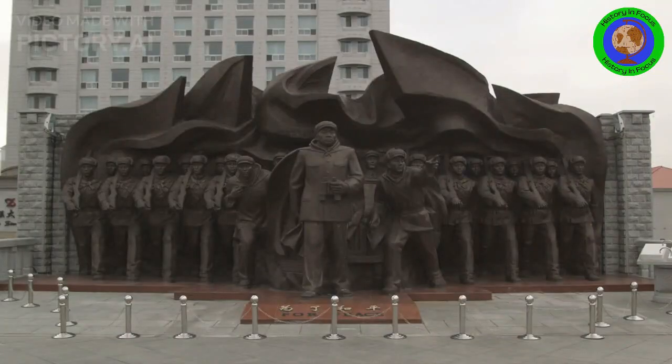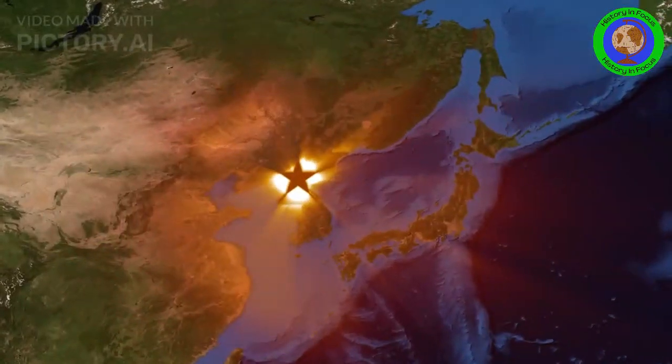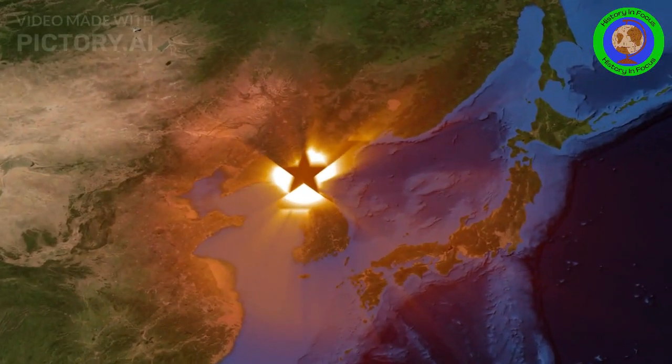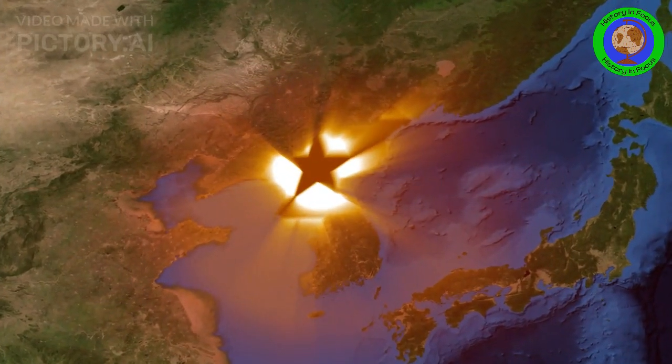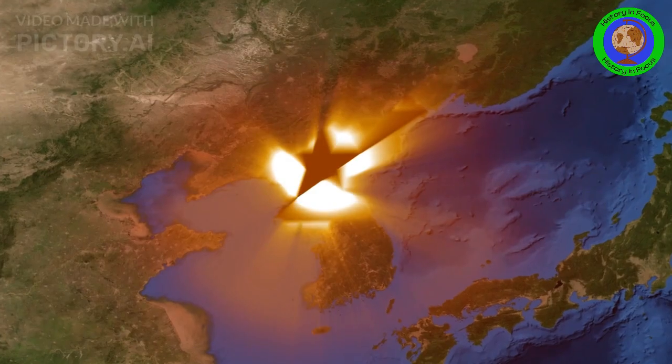The legacy of the Korean War remains present in modern geopolitics. North Korea's pursuit of nuclear weapons, the division of the Korean Peninsula, and the ongoing efforts to achieve peace and reunification continue to shape international relations.